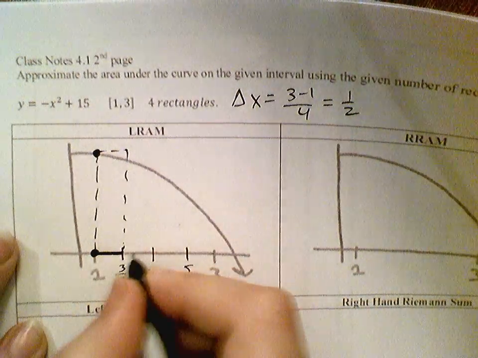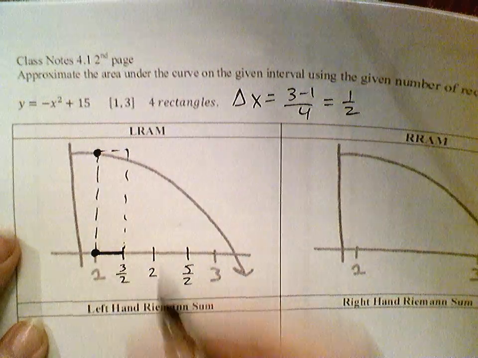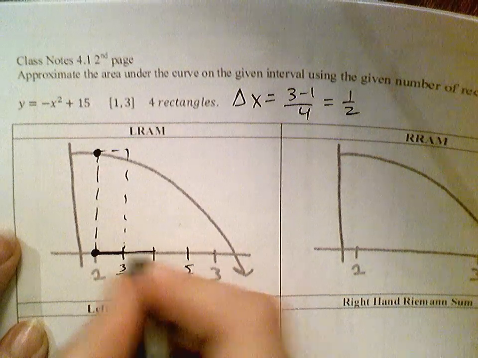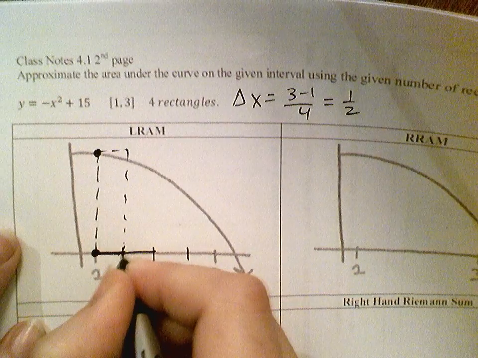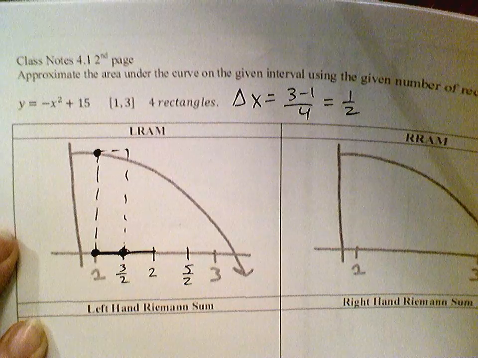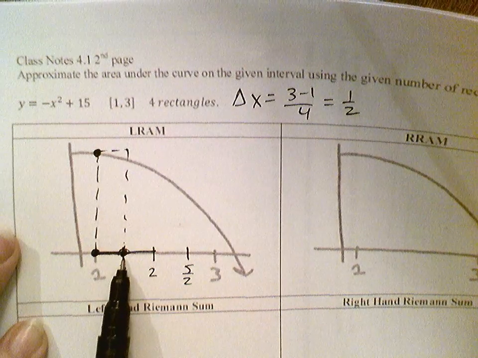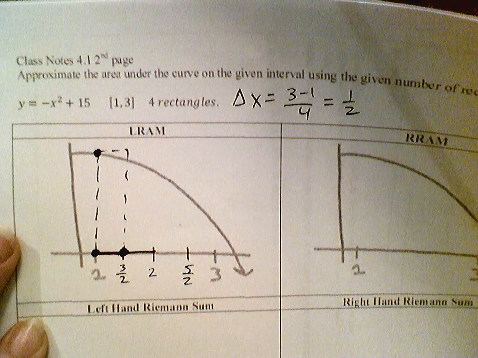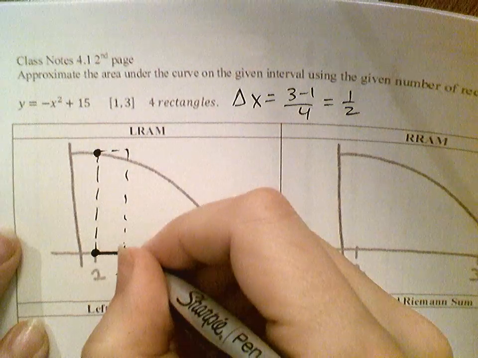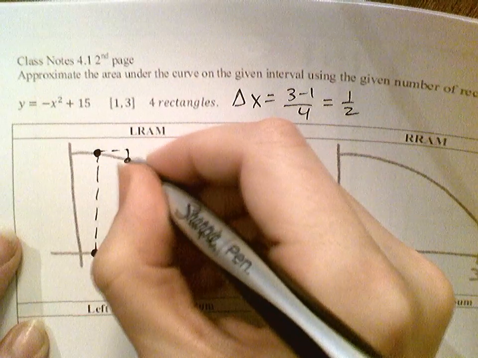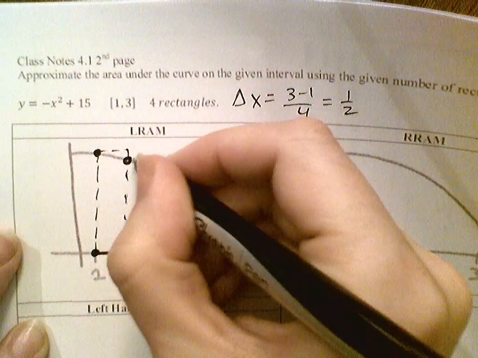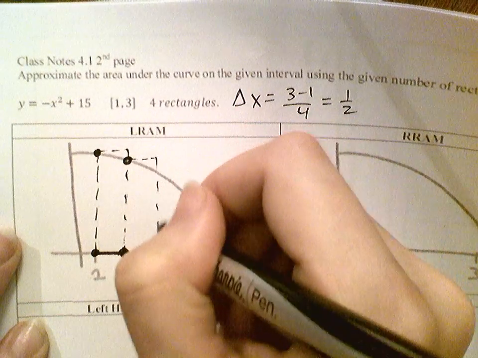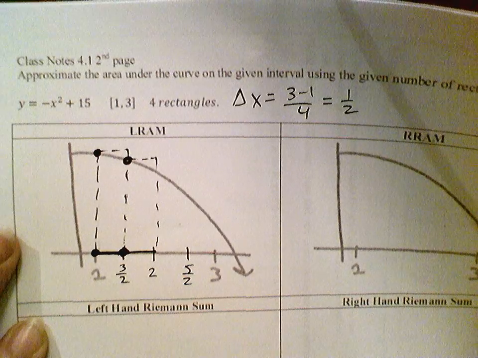So the second rectangle, I recommend that you do exactly what I'm doing. Outline the base, go to the left and put a dot. The output, the function value at this input, will be the height of the second rectangle. So now I go up to the graph, that'll be the height, over, down. Okay, so that's the second rectangle.